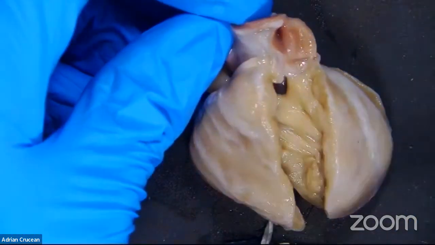So this is the right ventricular mass, the right ventricle way inlet to outlet. But I wanted to show here the pulmonary trunk, as you see, with the pulmonary valve leaflets. There is a ventricular septal defect.